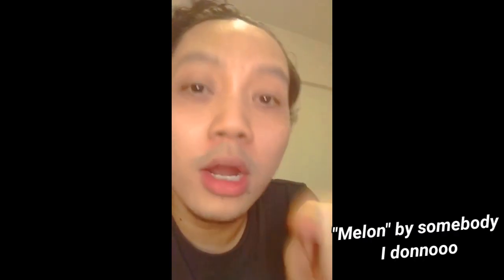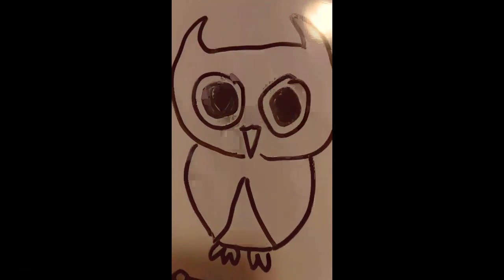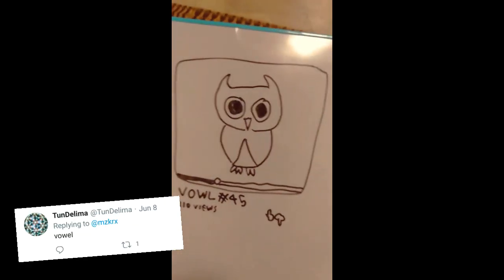Fun fact, if you want a melon but you only have a watermelon, what you can do is just take the watermelon and dry it out. This one's easy. Vowels are owls, but in video format.